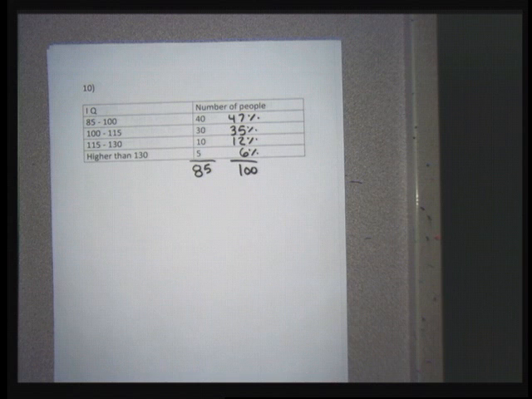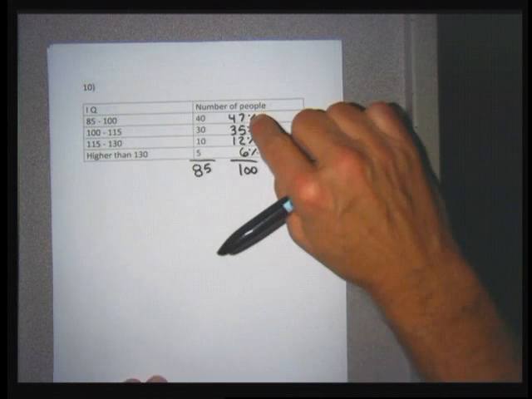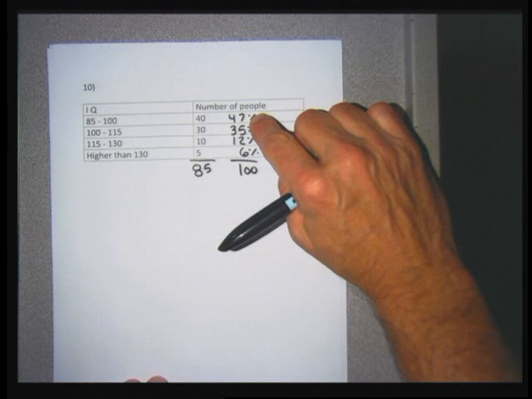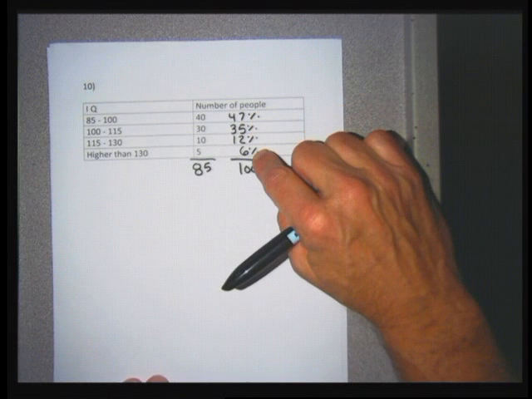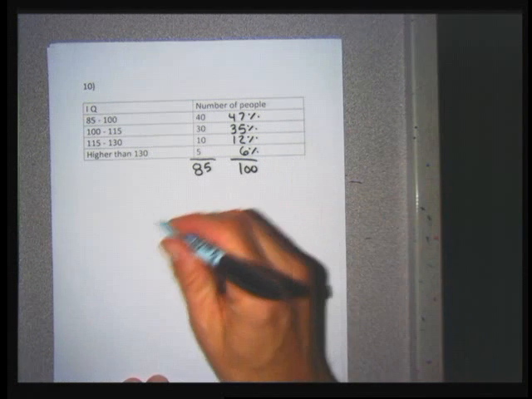When we get to the tests, I'd probably load it up with 25% and 50%. So what's going to be important when I make up my circle graph is that the region that represents IQs between 85 and 100 is the biggest, and the regions that represents IQs bigger than 130 is the smallest. So relatively, the relative sizes are important.